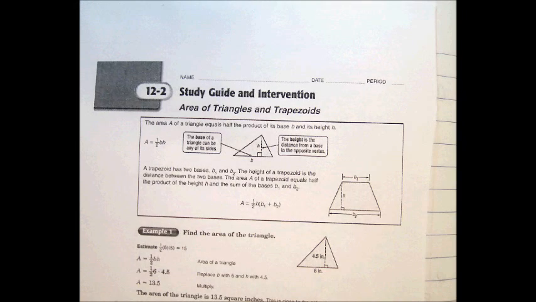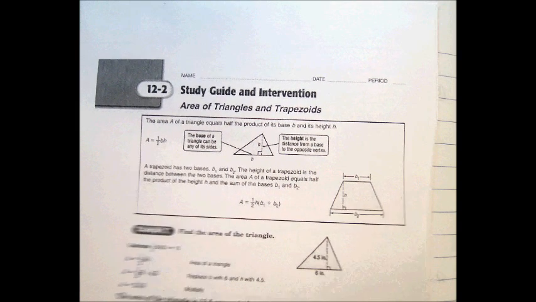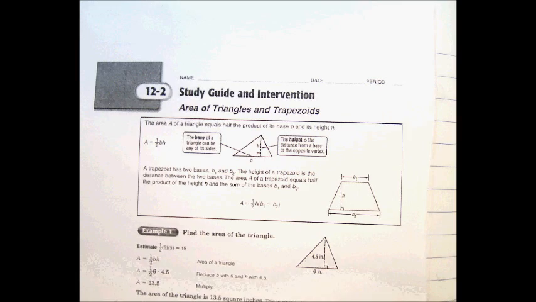Okay, so this lesson is on area of triangles. Yesterday we did area of parallelograms. Today we're doing area of triangles. Now the study guide that I gave you today, I want you to again glue it down on a tab.